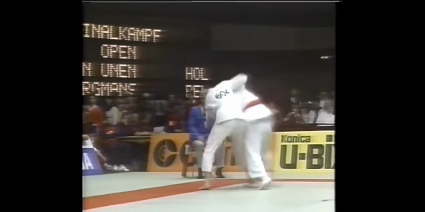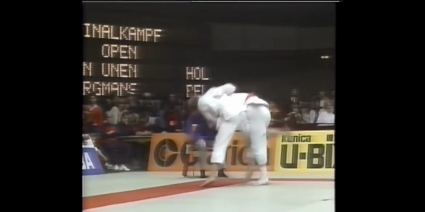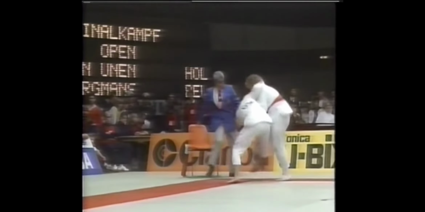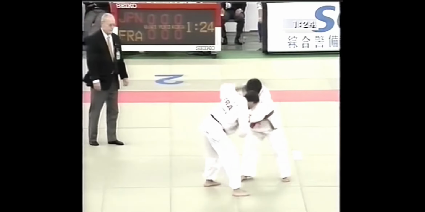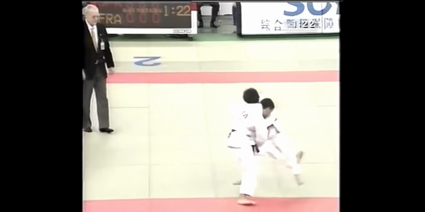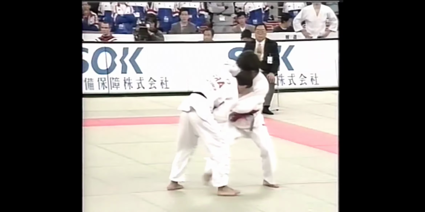This is a kochigari. A kochigari applied with good timing.